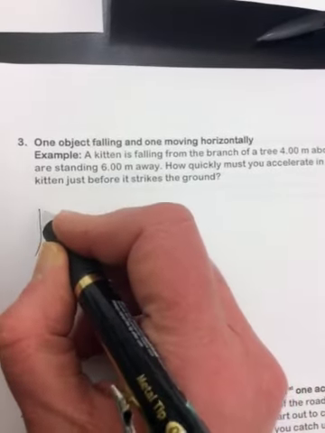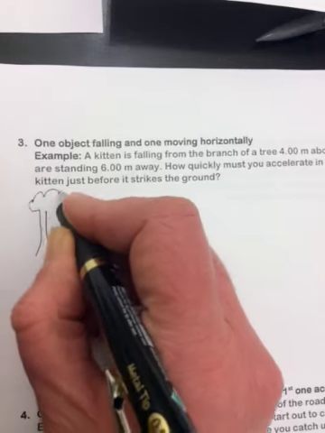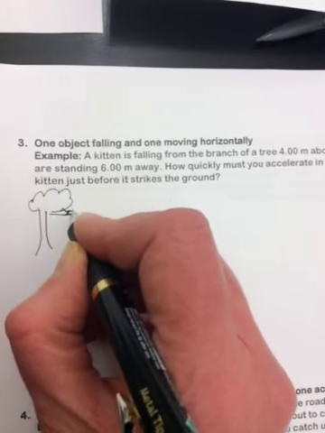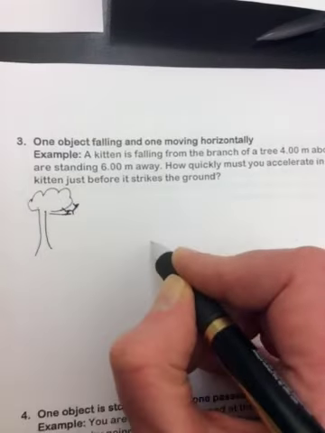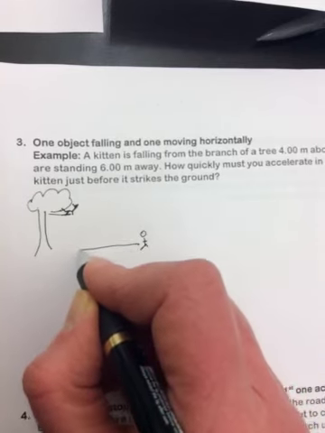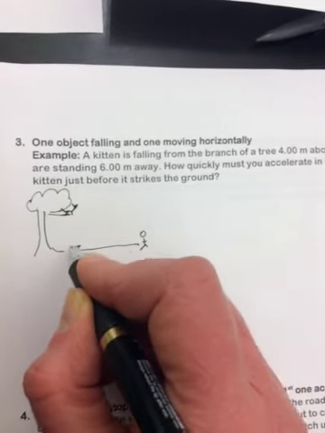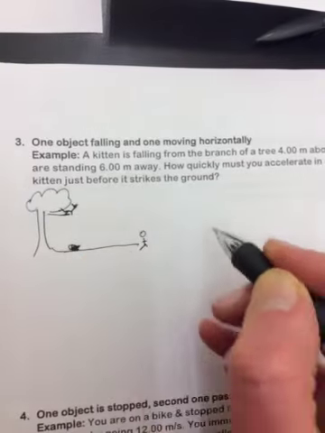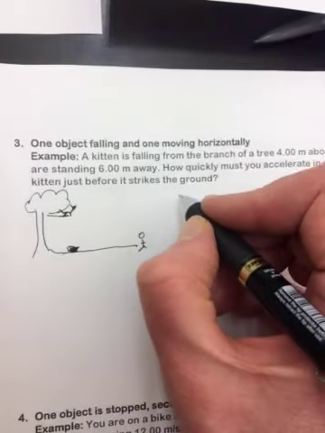Okay, so my tree, and there's the branch, and here's the little kitty. Okay, and you're standing over here, and of course you're going to run in and do like this diving grab, so the kitty's going to be just at the ground as you're going to grab him. Okay, what are the two parts to the question?